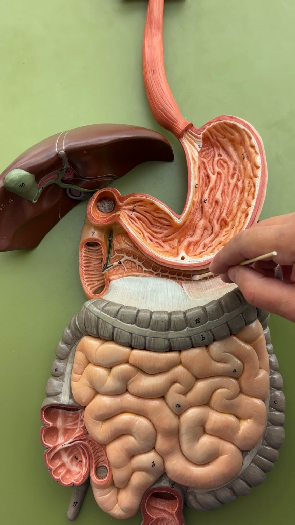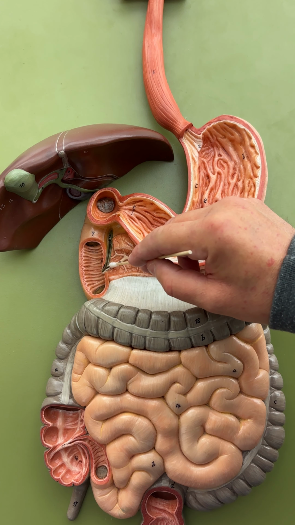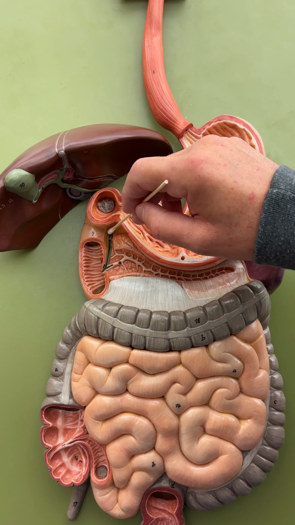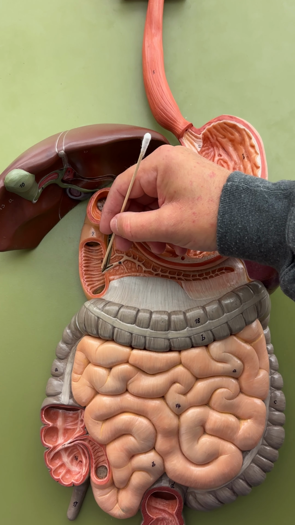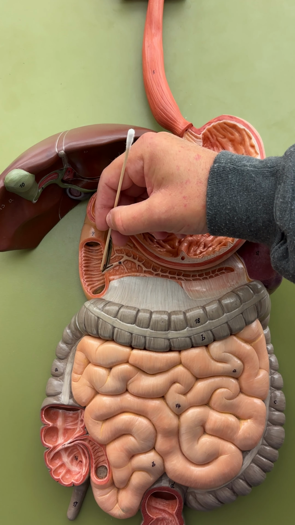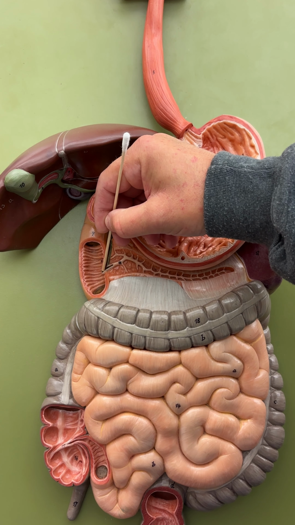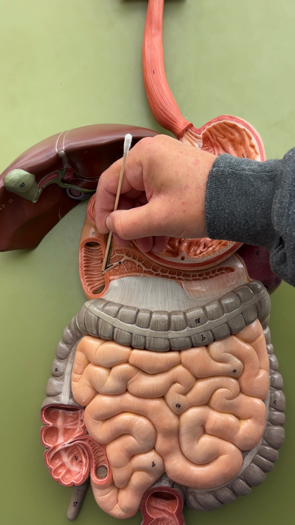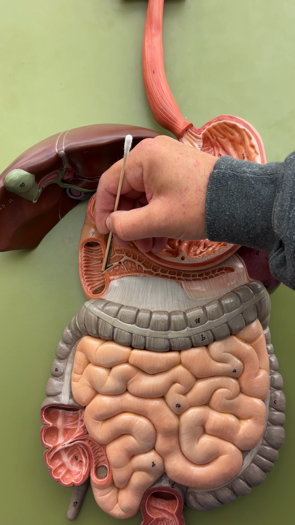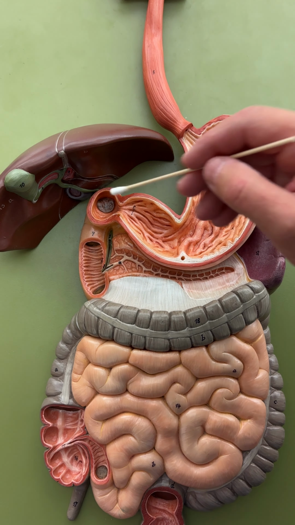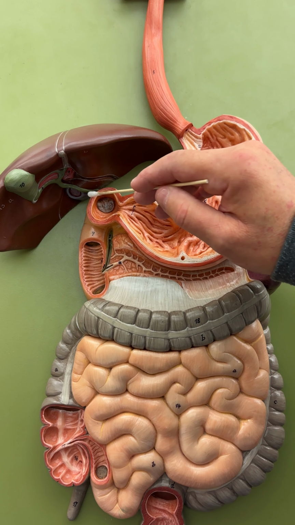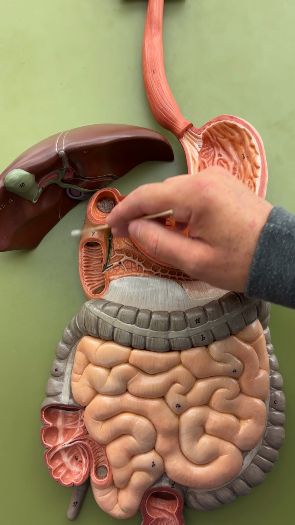The main pancreatic duct is going to conjoin with the common bile duct, seen here in green, to form this duct, for which its outlet here is known as the hepatopancreatic sphincter, otherwise known as the sphincter of Oddi. This view is the duodenum.